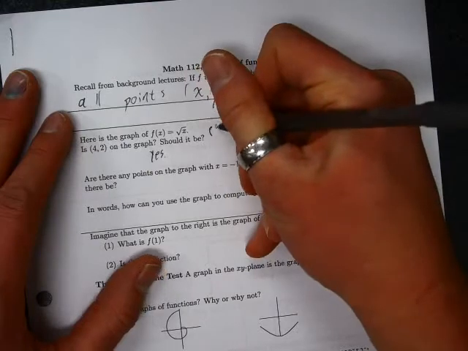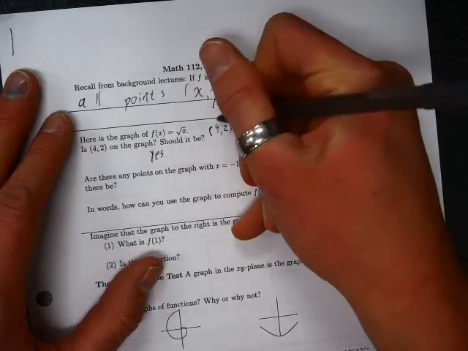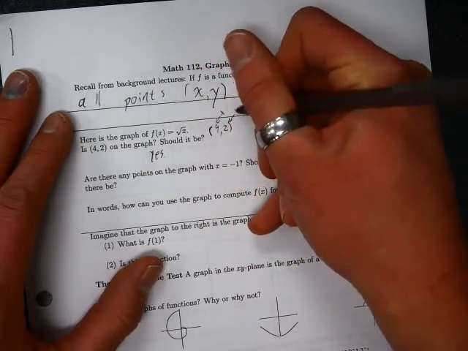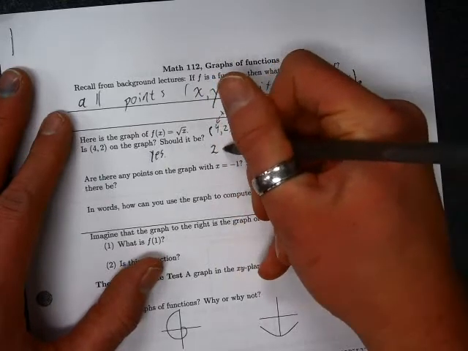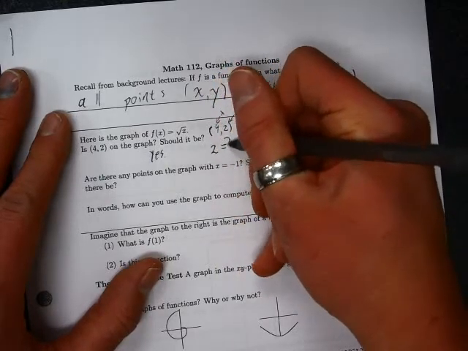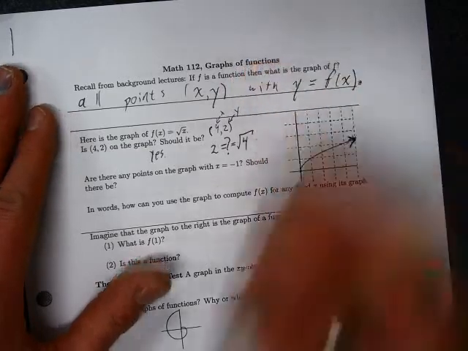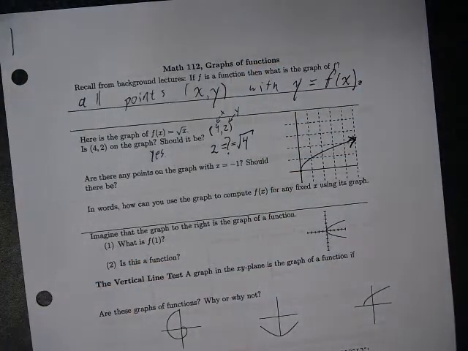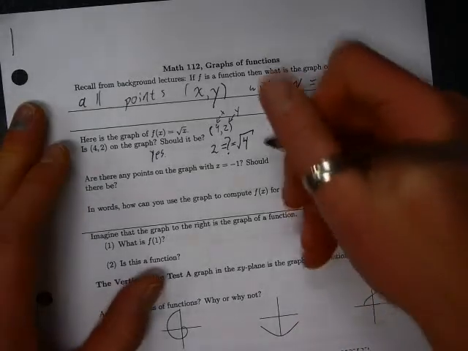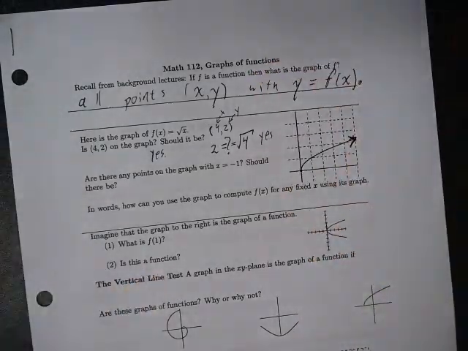If the point (4, 2) is on the graph, well, that means that this x value should correspond to that y value. So you need to ask yourself, is 2 equal to the square root of 4? Is it? So this point should indeed be on the graph.